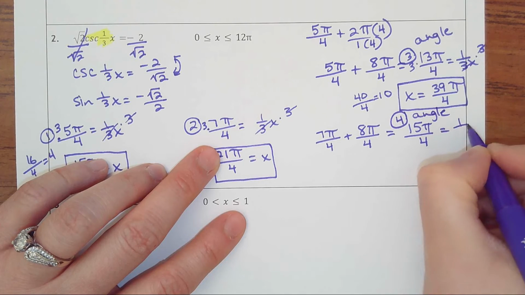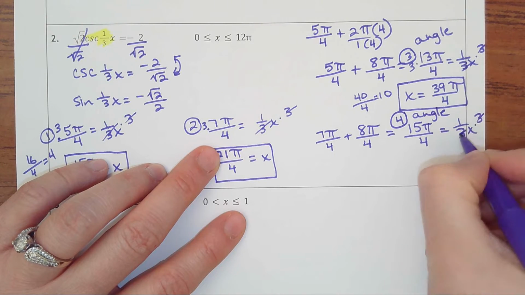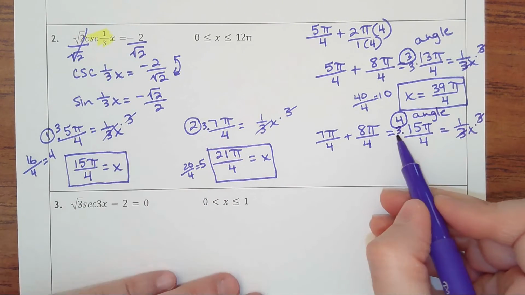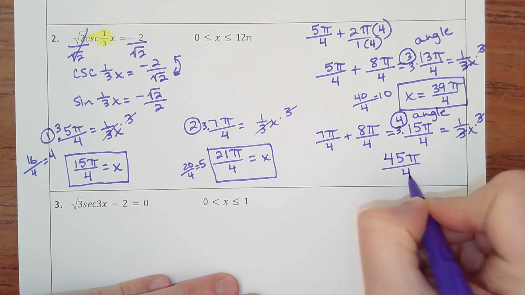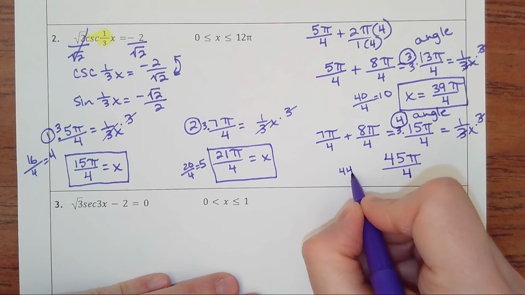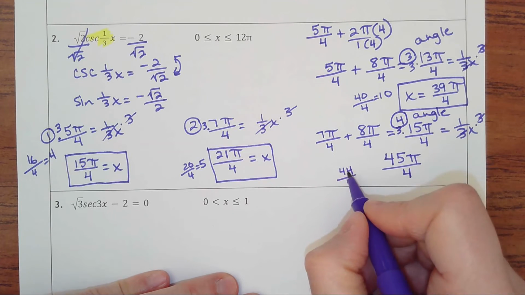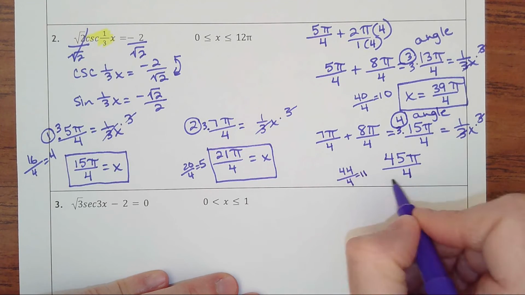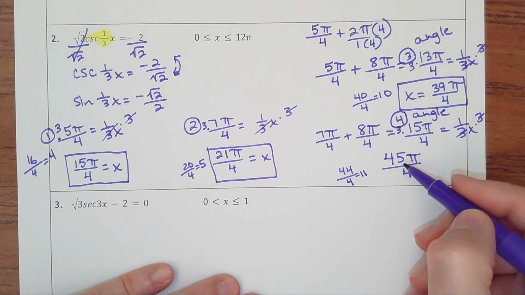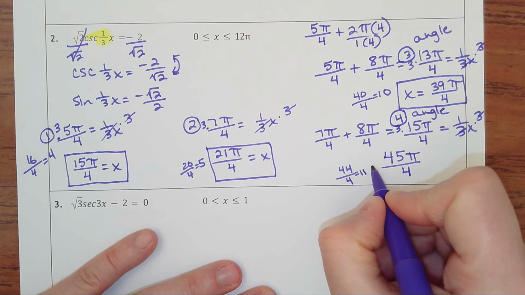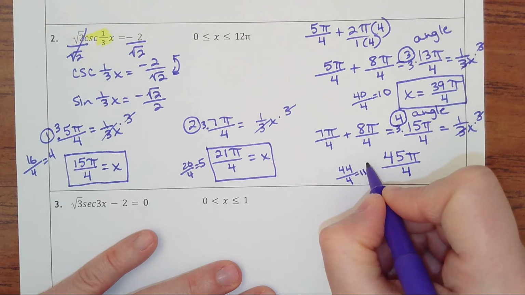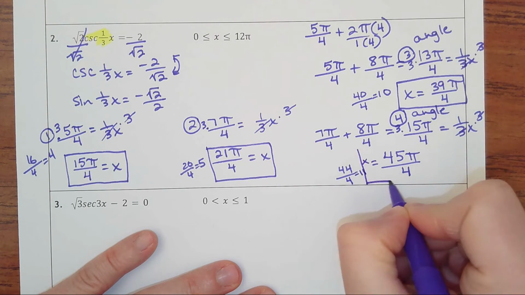Let's set it equal to my 1/3 times x, multiply by 3. 3 times 15 would be 45 pi over 4. I'm going to estimate here: if this were 44 over 4, that would be 11. And so this would be just a little bigger than 11, which is still good. But because I'm getting so close to 12 pi, I'm sure that I'm done.